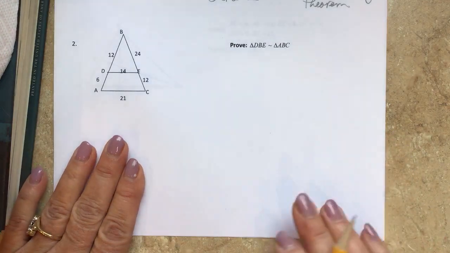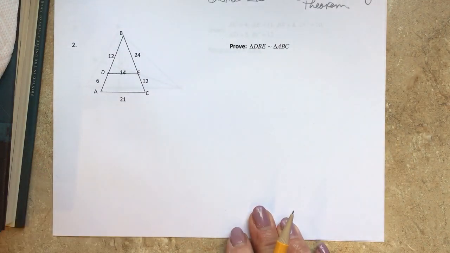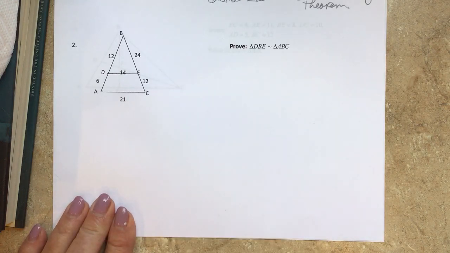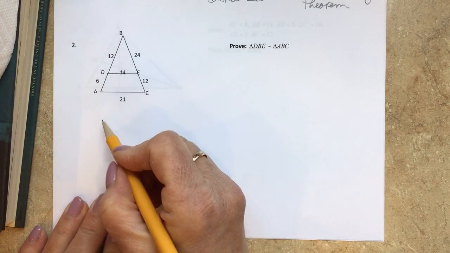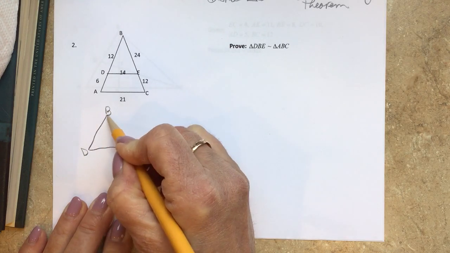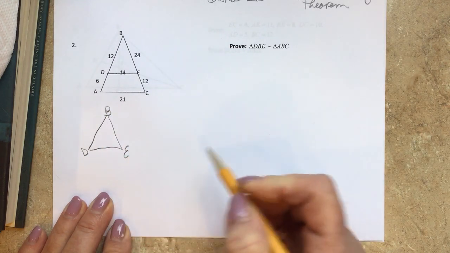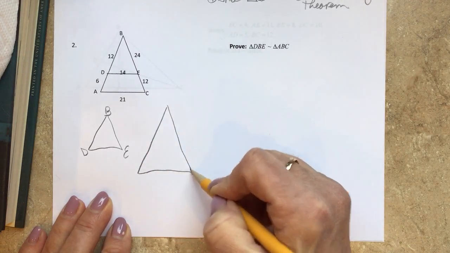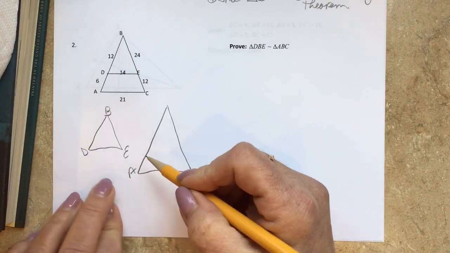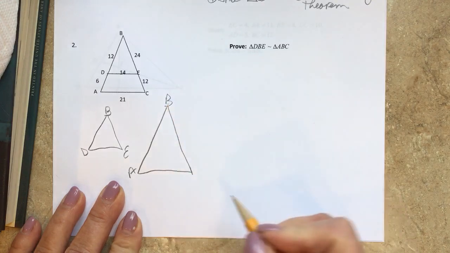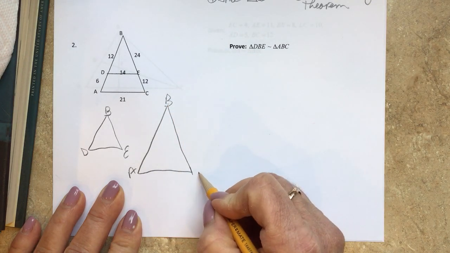All right. Okay, so now this one is a little bit different than the first one. So I'm definitely going to pop these triangles apart. So they're telling me triangle DBE, so I'm going to do it in that order. DBE is similar to triangle ABC. Now I'm going to put it in the same spots. The D goes with the A, the B goes with the B, and that leaves me the C right there.